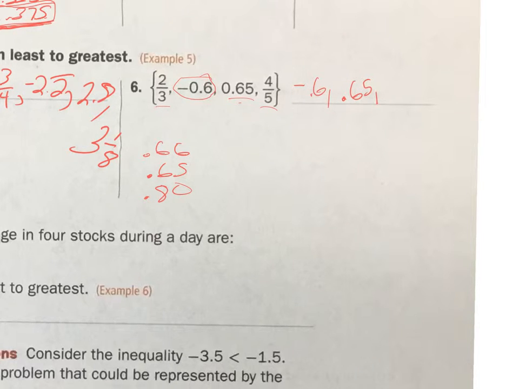So I'm done with that one. 0.66 was this one right here, so 2/3. And then 0.8 is the next biggest, but that's not 0.8, it was 4/5. Okay, you always go with the original one to put them in order.